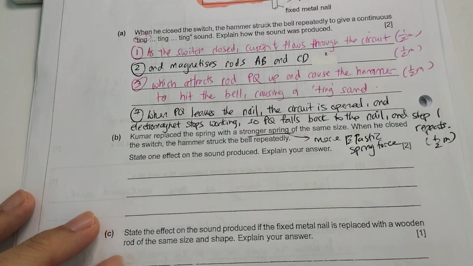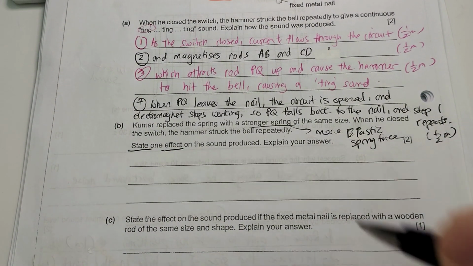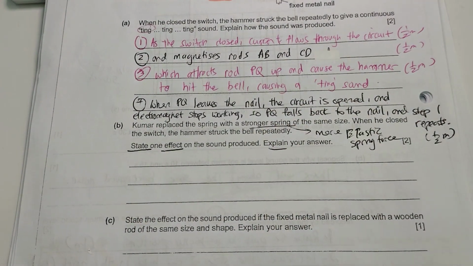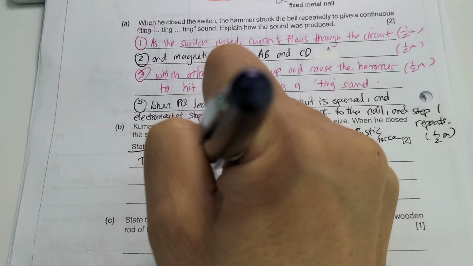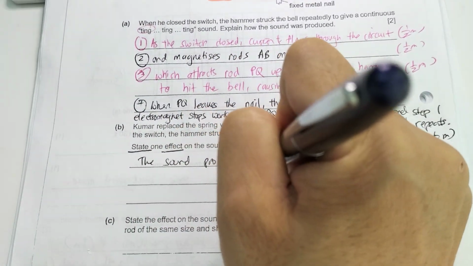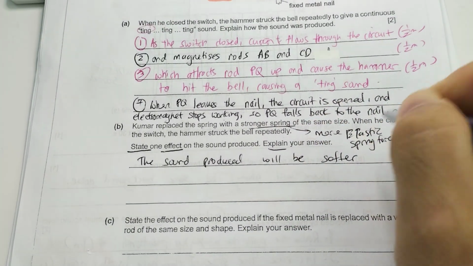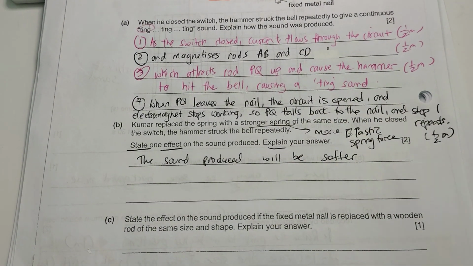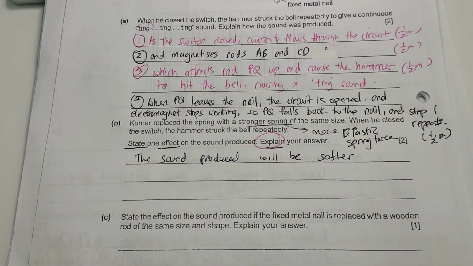So here I must give 2 answers. First, state the effect on the sound produced, and then I must explain. So first I'll say the sound produced will be softer. Okay, and this is the effect part. Now I need to explain my answer to get the second part of the mark. How should I explain it?